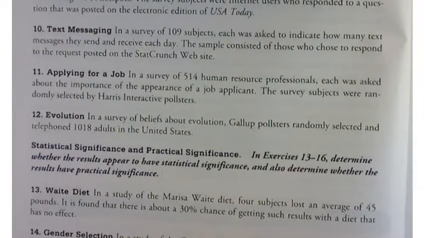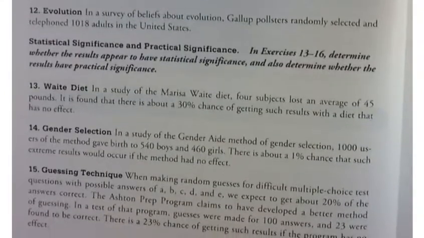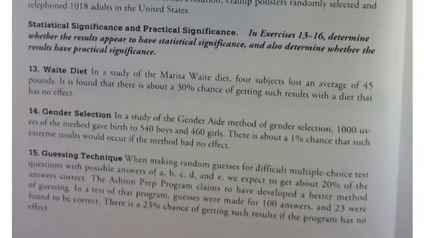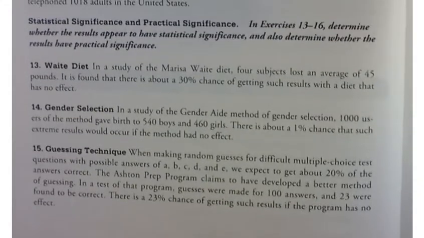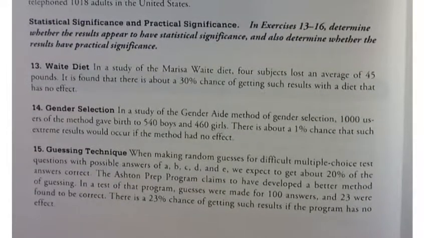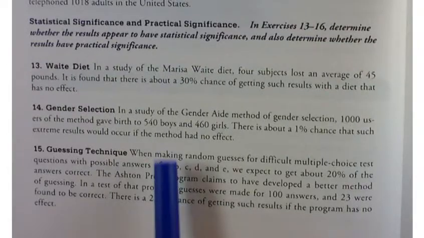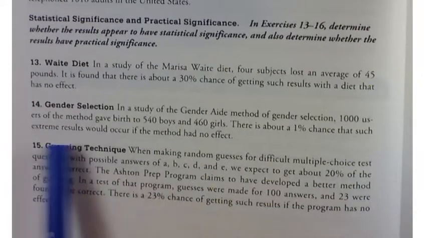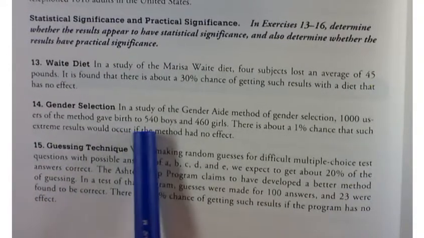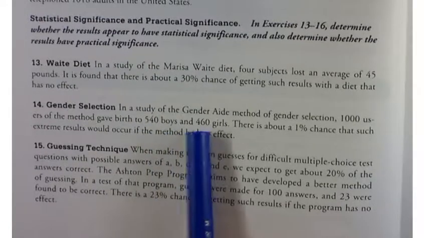Now, sometimes statistically, you can find a difference between a couple things, but let's take a look at problem number 14 and have you tell me what you think of the difference. This is in a study of the Gender Aid method of gender selection. 1,000 users of the method gave birth to 540 boys and 460 girls.